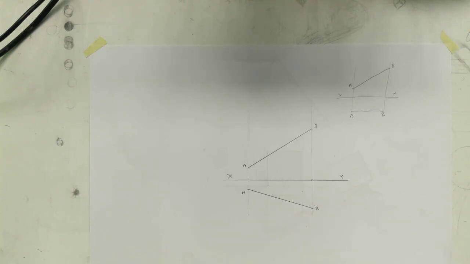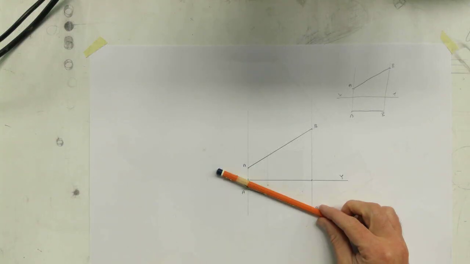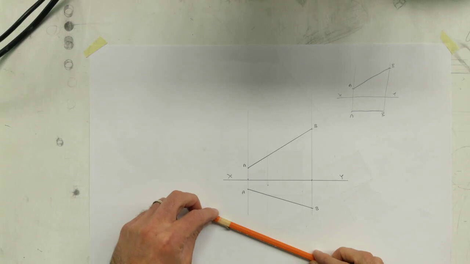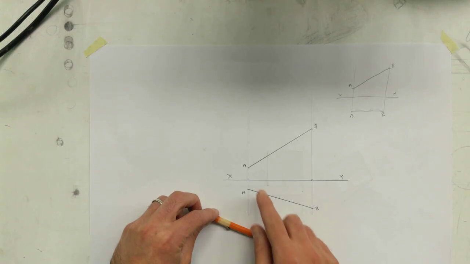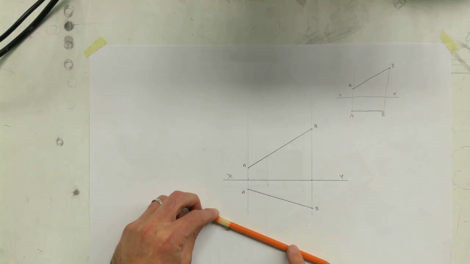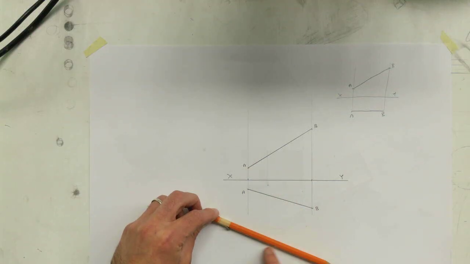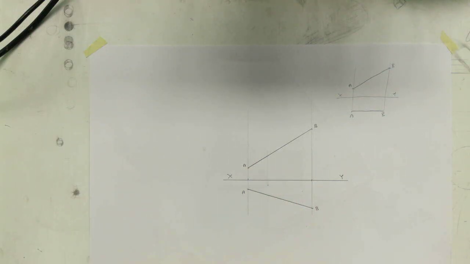So if I take my plan view and draw an x1, y1 out here, I'm going to have an auxiliary elevation out here. When the line is parallel to the XY line and I go two views back and take my heights, my line out here is going to be a true length.